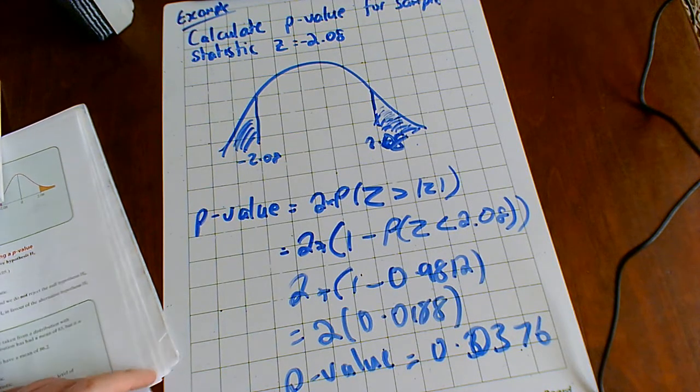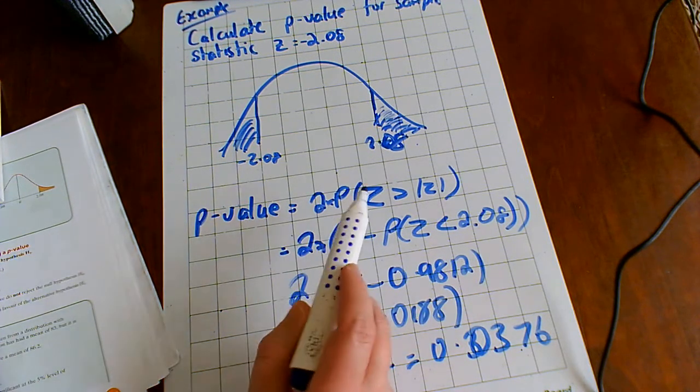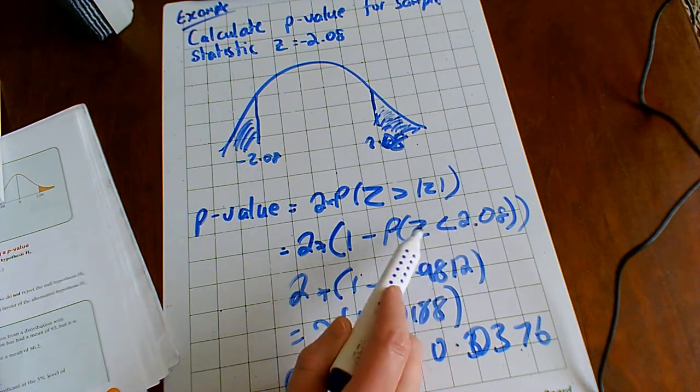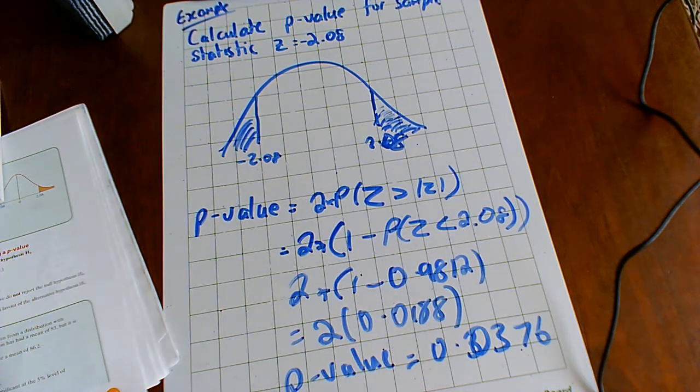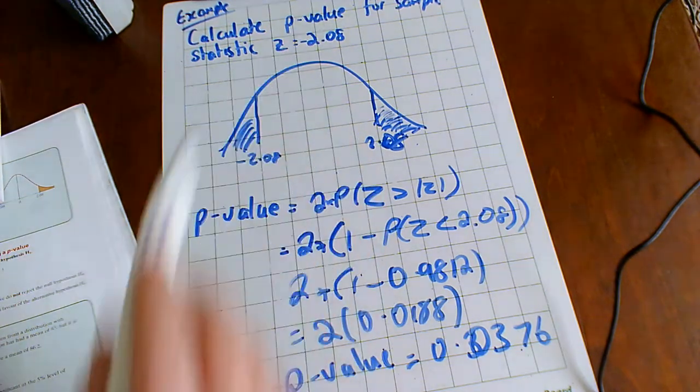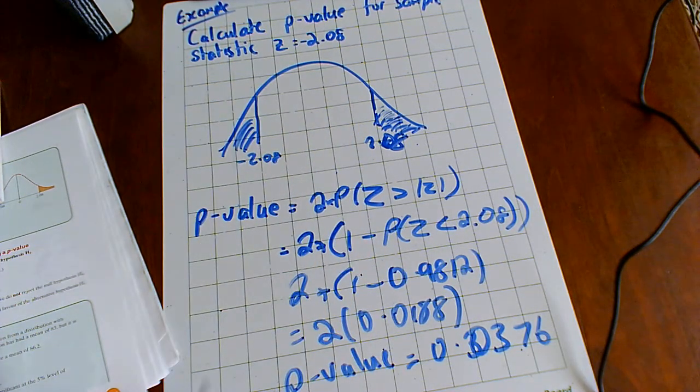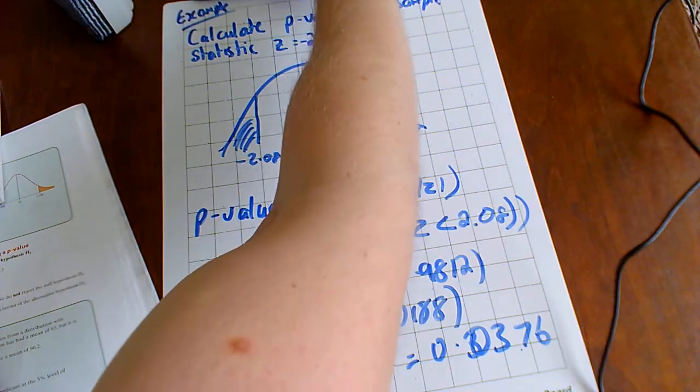Okay, so if you're asked to do the p-value, I'll just talk through that really quickly again. If you're asked to find the p-value, if you're given a z value, you literally go find the z value in the tables, take it away from 1, and then multiply your answer by 2. That's pretty much what all that means, and that gives you your p-value. You've converted your z value into your p-value. Okay, we'll go on to our second example now.